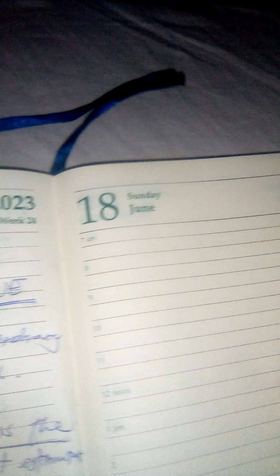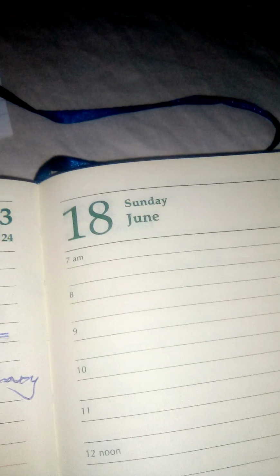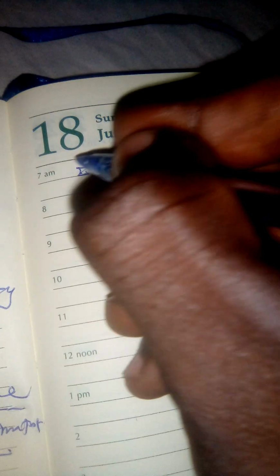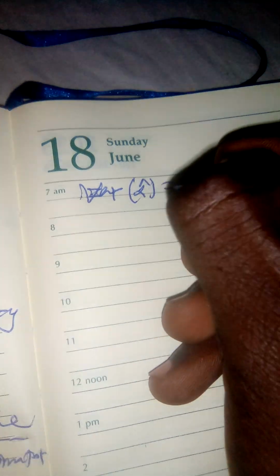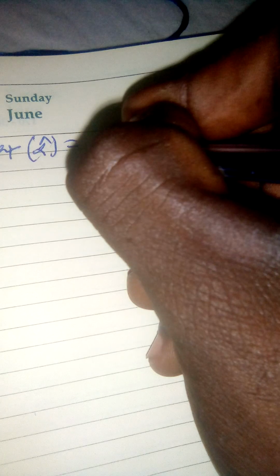Let's continue. The variance of alpha hat is equal to the expectation.